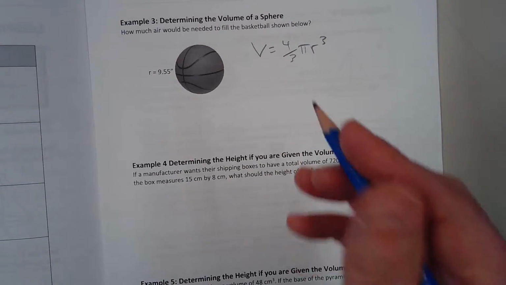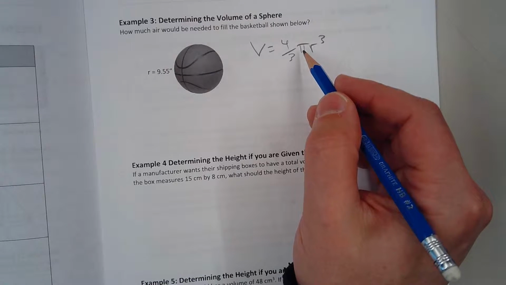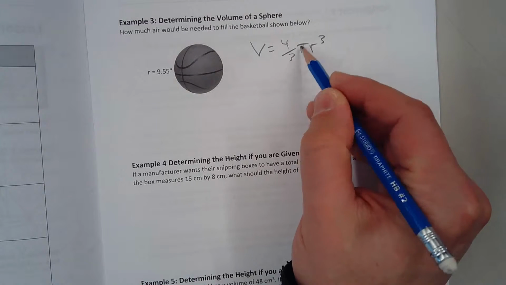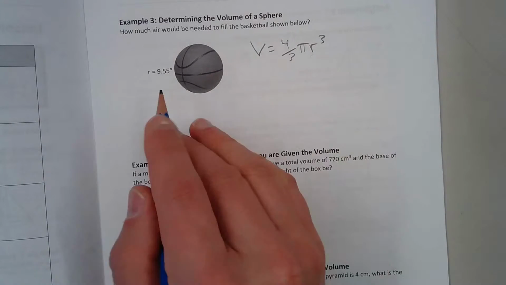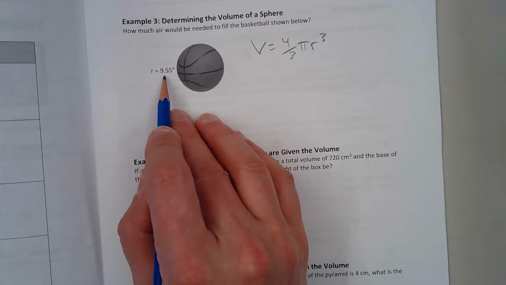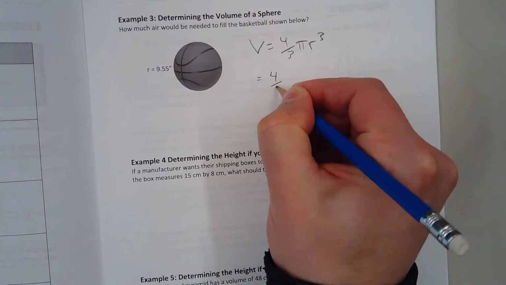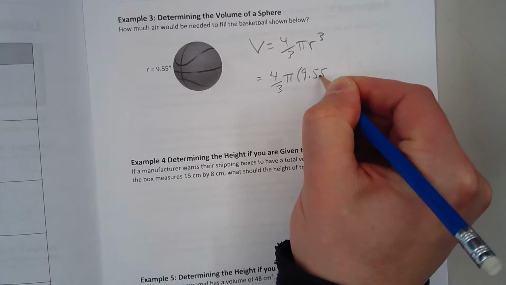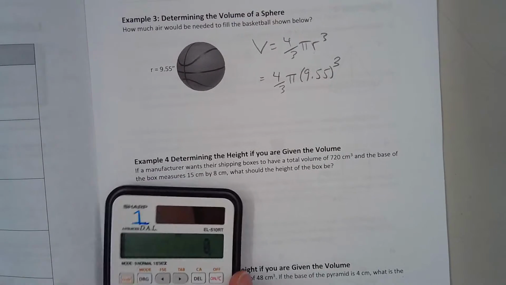Now, all I really need to know, pi is not a variable. Pi is just a number. It has a special symbol, so don't think that that's something you need to solve for. This is what I need, the r. And it tells me what it is. The radius is 9.55 inches. So all I'm going to do is 4/3 pi 9.55 cubed. Now the hard part is, how do I punch that into the calculator?